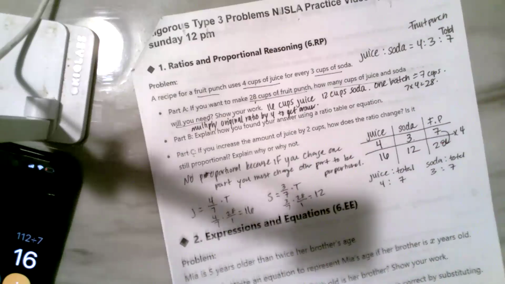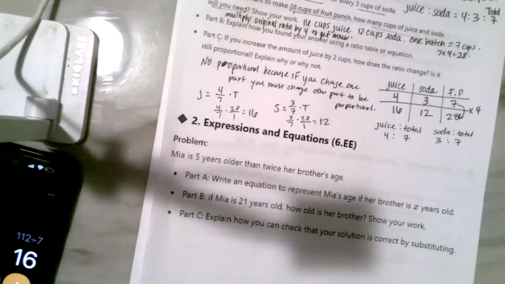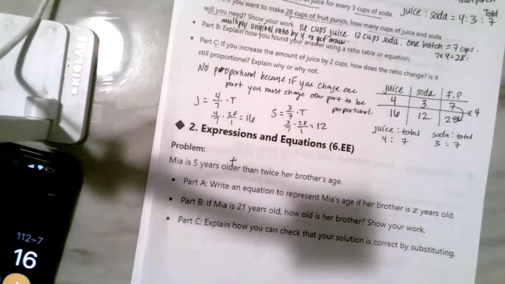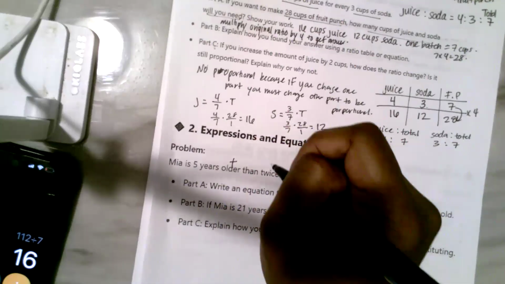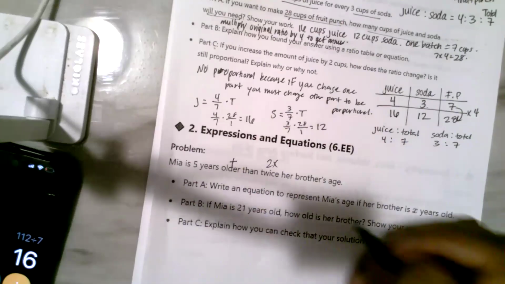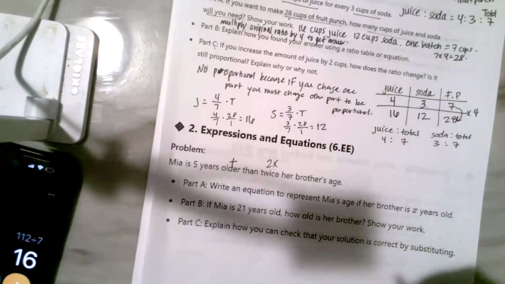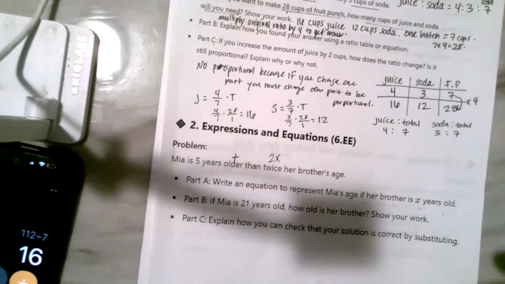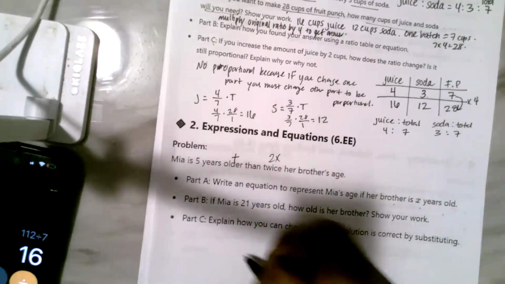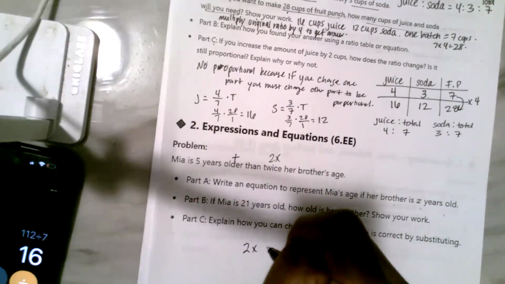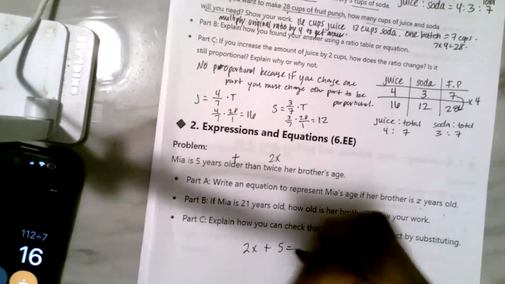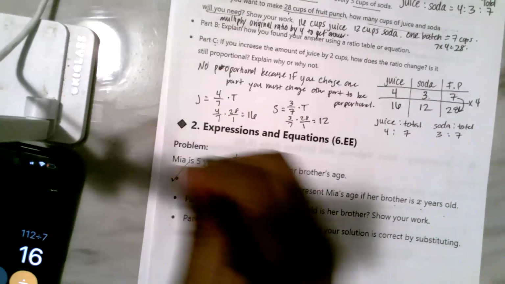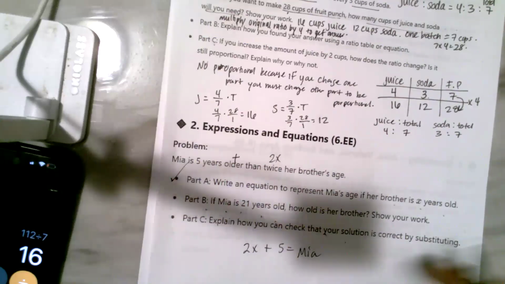Okay, so let's go to the next one. Mia is 5 years older. What should I do? When I see older, I always put an add. And then twice, I know twice is like 2x, her brother's age. So write an equation to represent Mia's age if her brother is x years old. So 2x plus 5 equals Mia. Done.